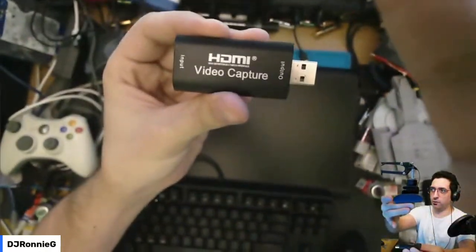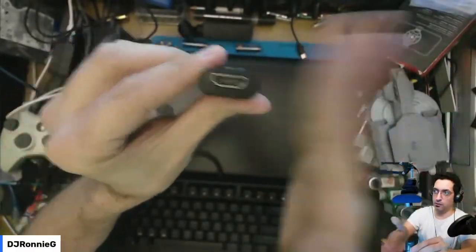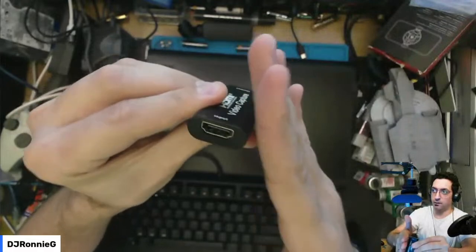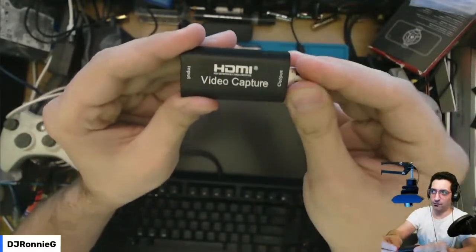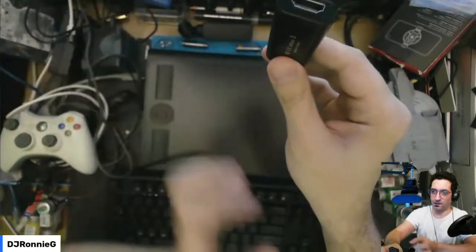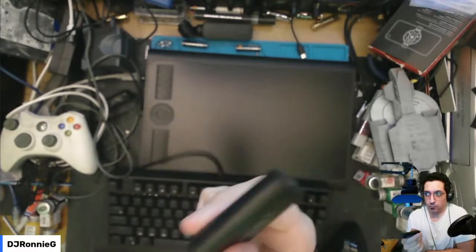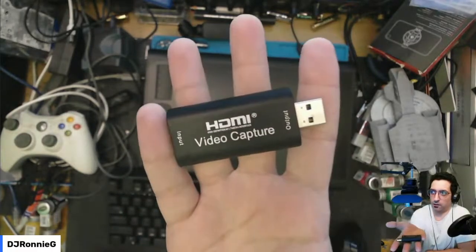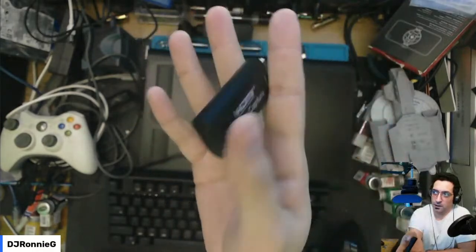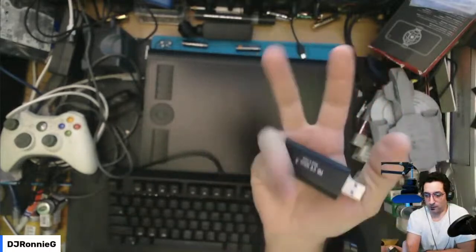This was literally only $20, and I only bought it because I couldn't hook certain devices up. In fact, I could not hook my HDMI modified N64 to the Elgato, so I needed to buy this. So I had an $80 or $100 capture card, and I ended up having to use a $20 USB dongle. And these work pretty well, actually.